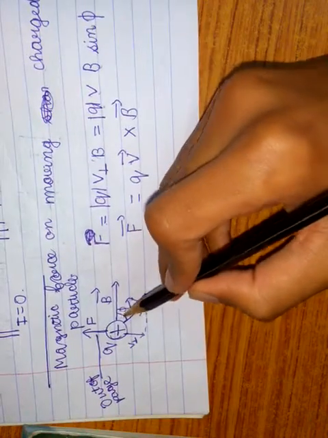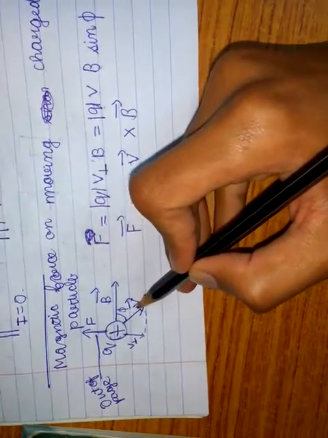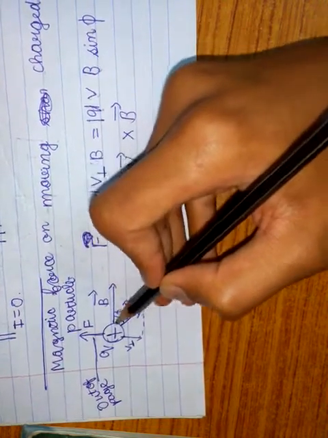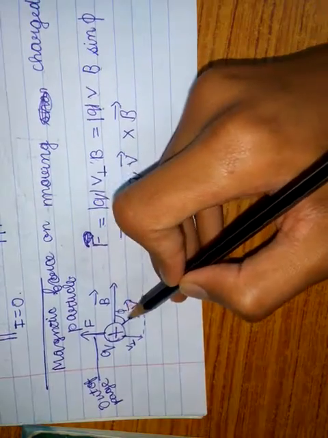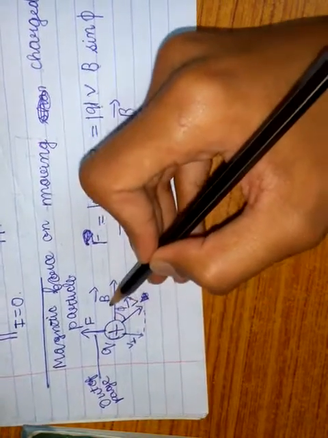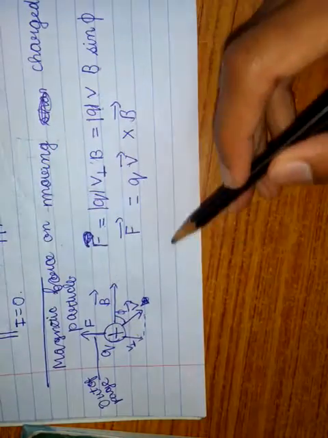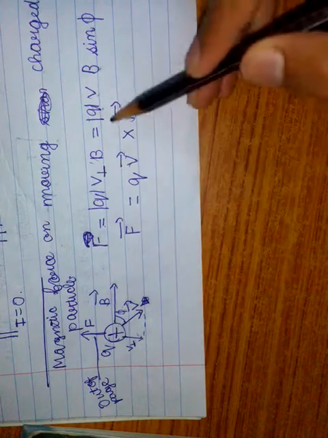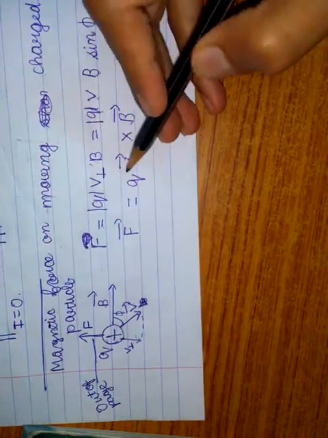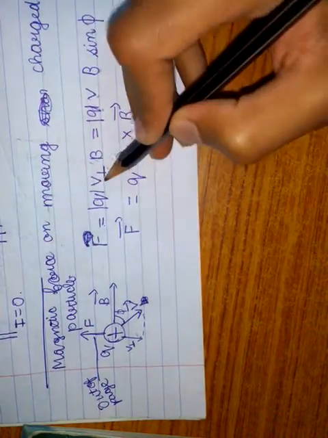Well, suppose here is the magnetic field and the positive charge is going in this direction with velocity v, and the angle between the magnetic field and the velocity is phi. Then the component of the velocity perpendicular to the magnetic field is v perpendicular, and it has the value v sine phi. So actually, what contributes to the force is the velocity perpendicular to the magnetic field.